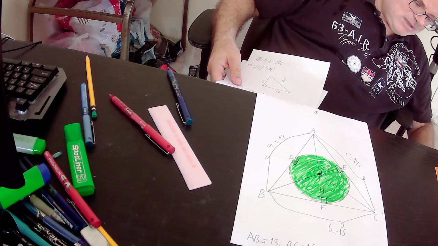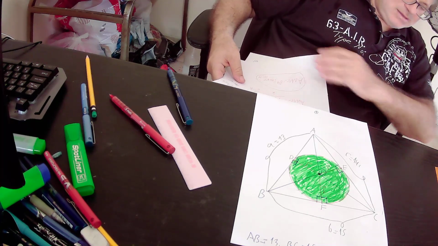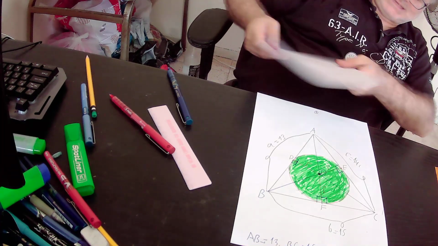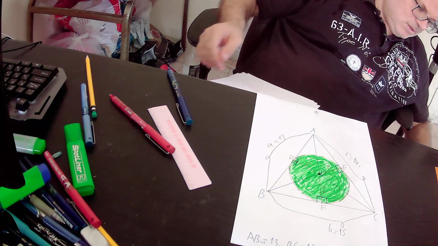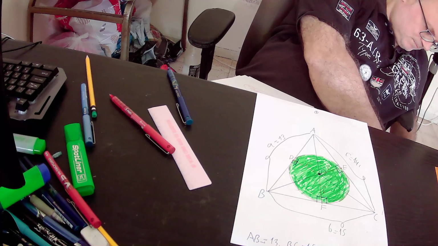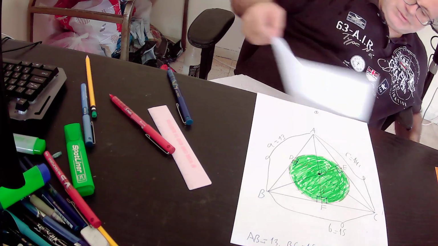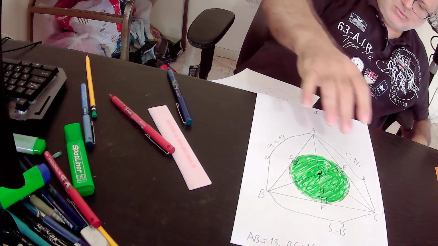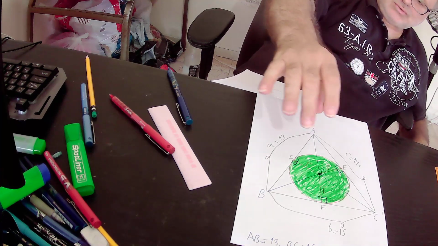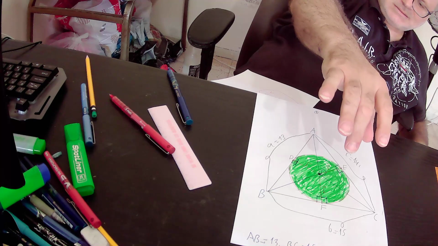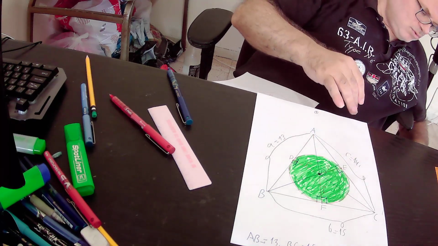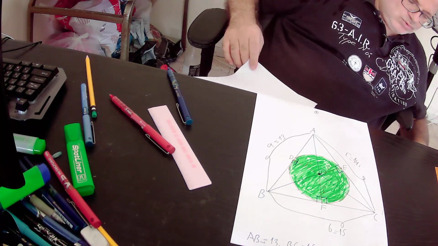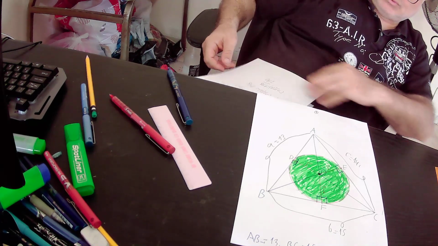So the semi-perimeter of triangle ABC with sides A, B, and C equals A plus B plus C over 2, which is actually 42 over 2 equals 21 units.